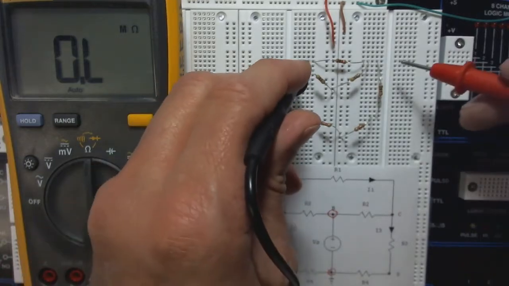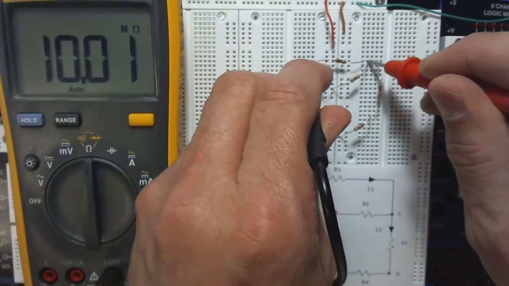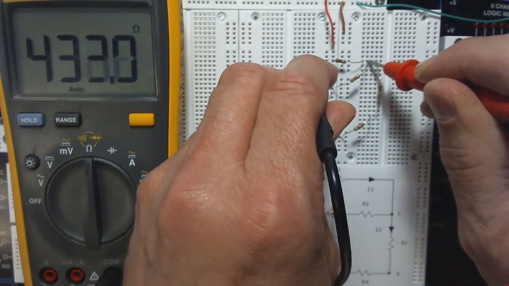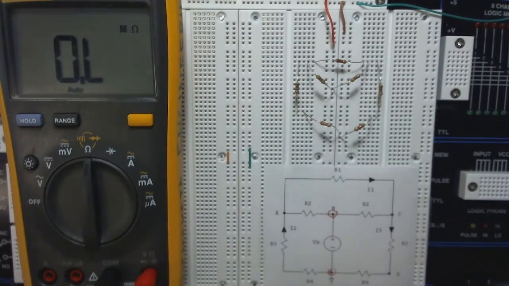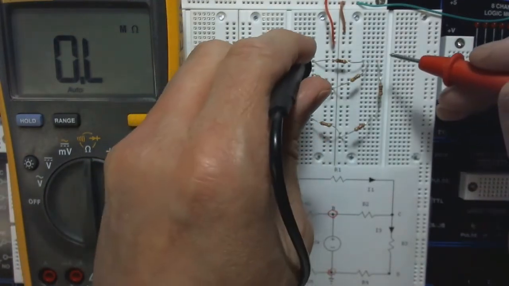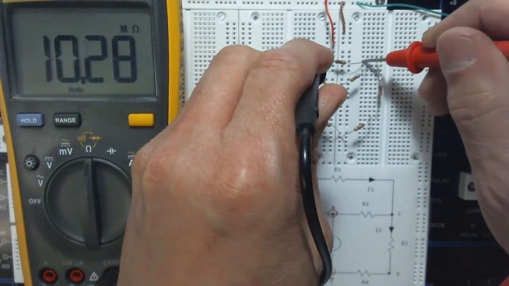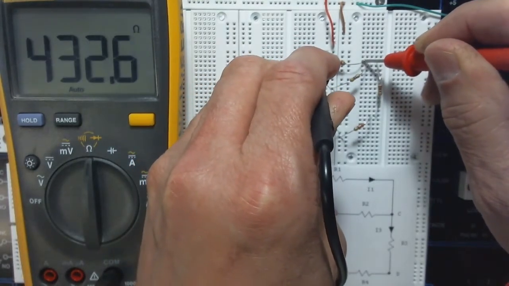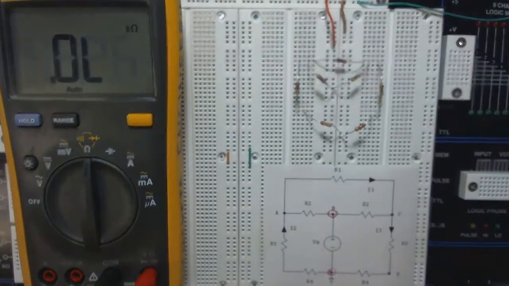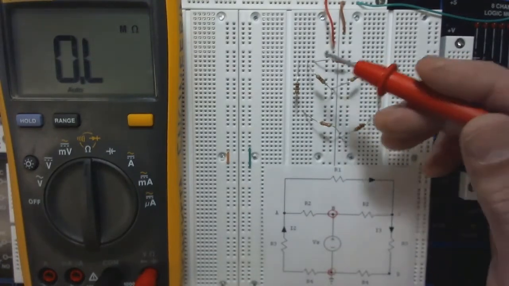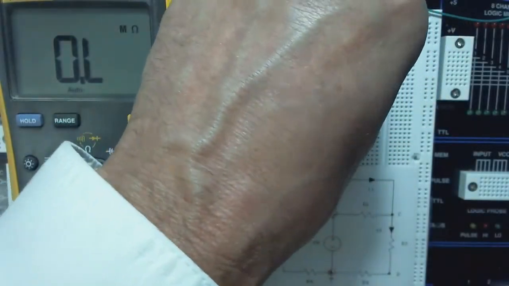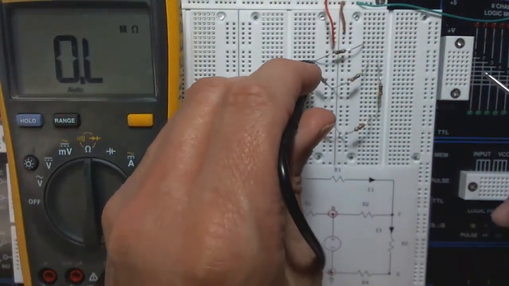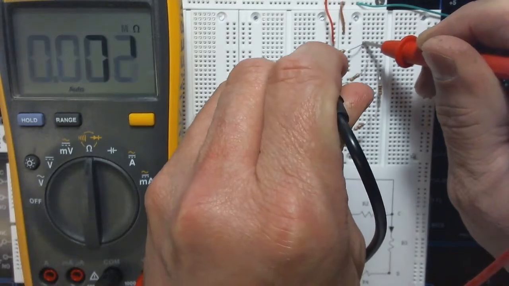Okay, let me try this one up here. That's 432, but what should it be? It should be about 1K, so that's way off, okay? So if I'm measuring this that I'm hoping is 1K, it's nowhere close to 1K. And the reason is because, again, I'm getting the equivalent resistance of this whole thing, so I need to pull it out. So if I pull out one end, put it here so I can get a good contact, then I measure this.